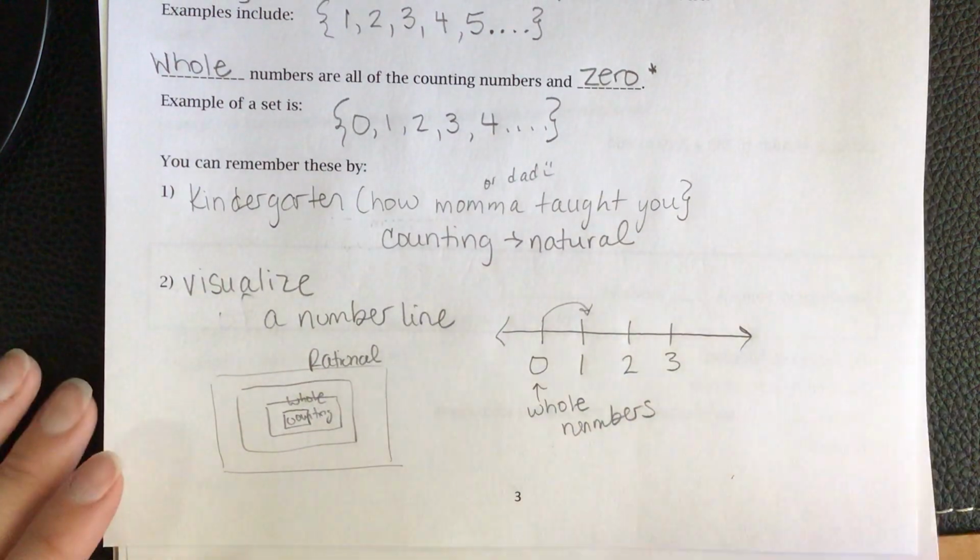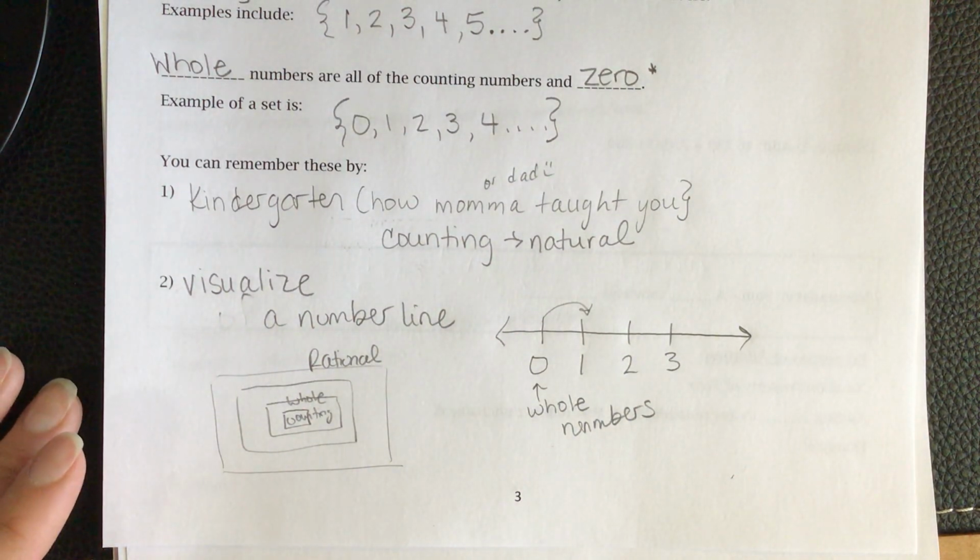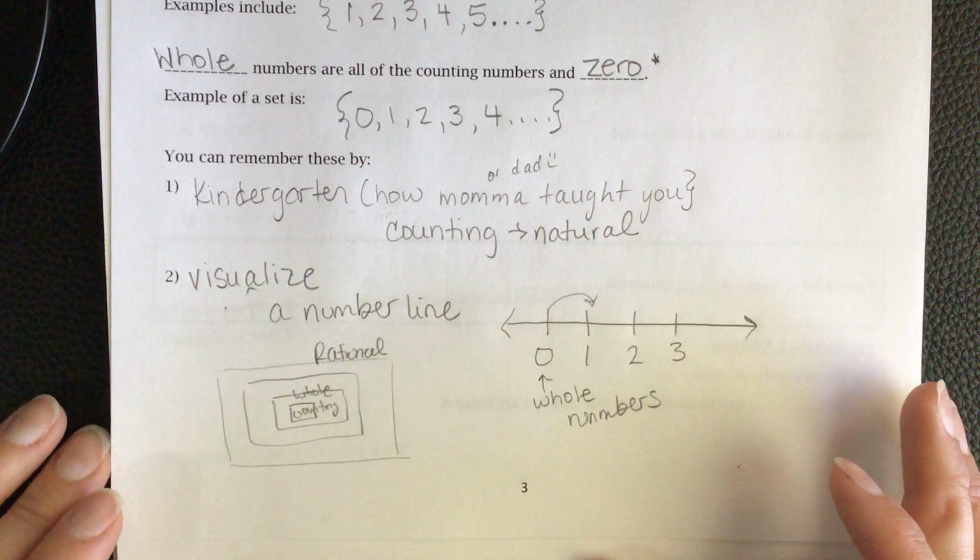And that is 1.1, place value and names and numbers.